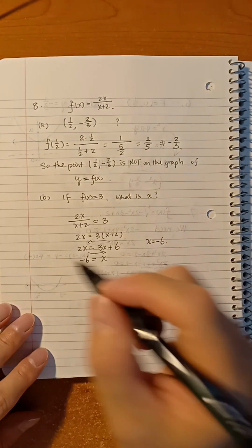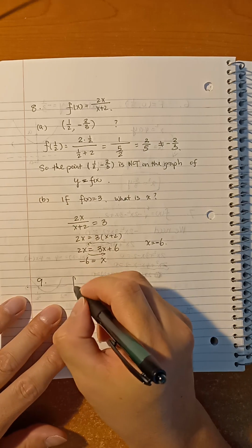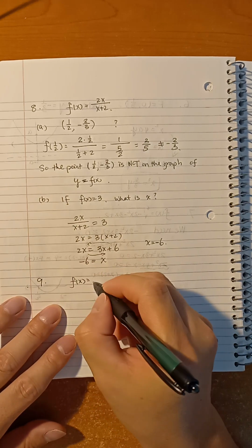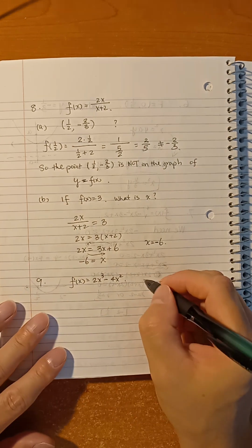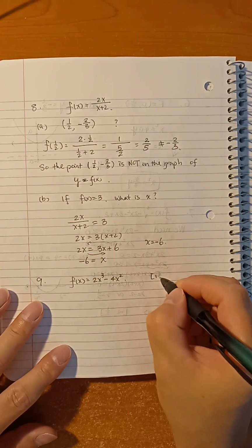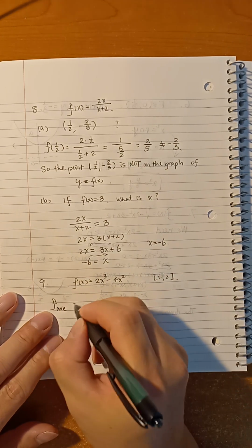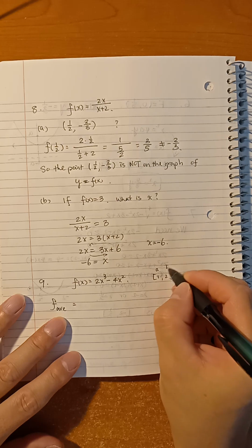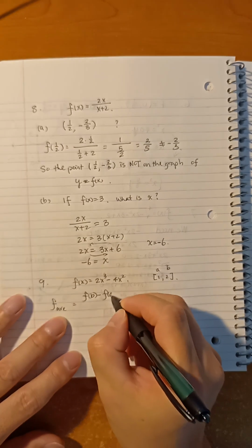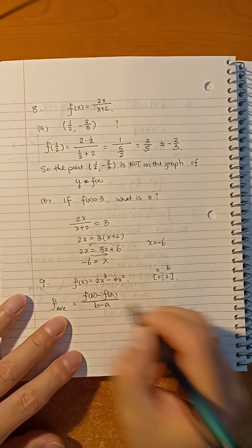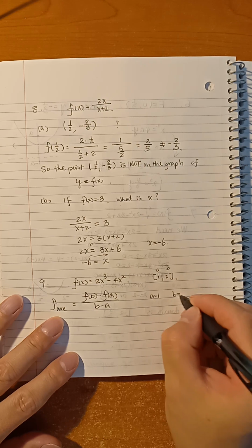Problem 9, find the average rate of change. We are given a function, 2x cubed minus 4x squared, and the interval [1, 2]. We're looking for the average rate of change. This is a, this is b. Then it is f(b) minus f(a) over b minus a. Here a is 1, b is 2.